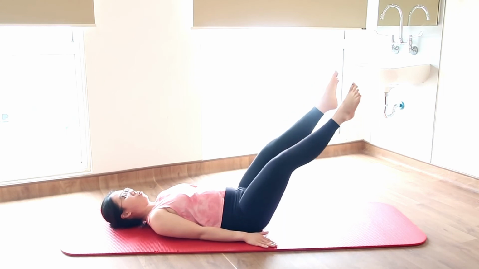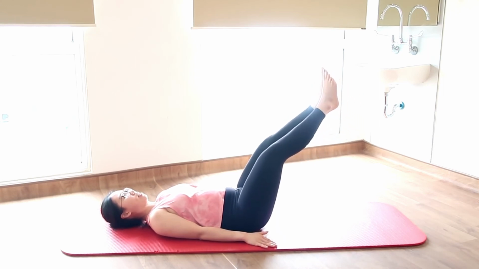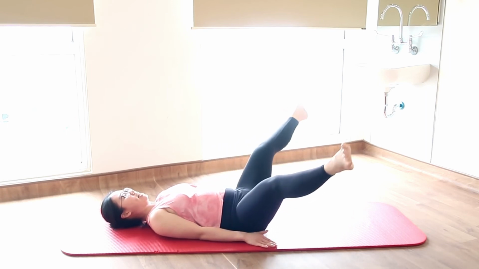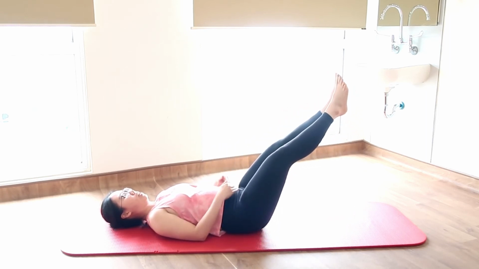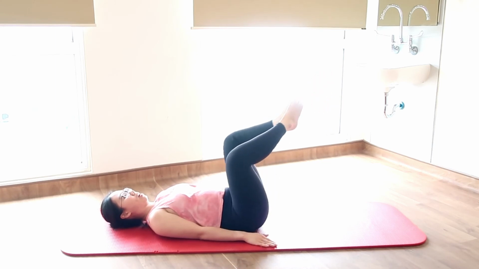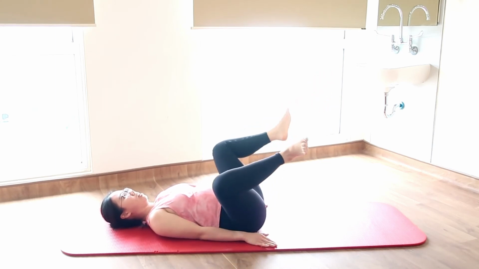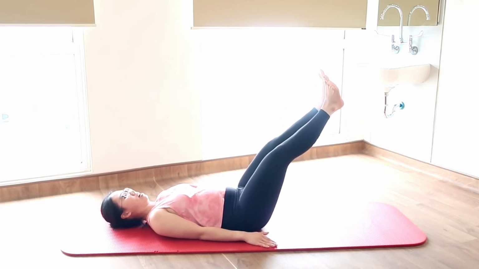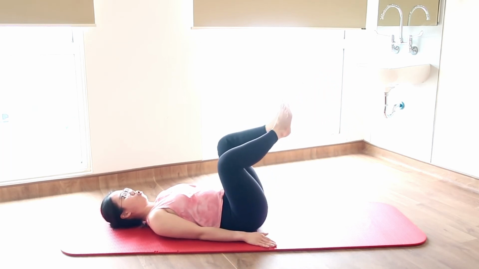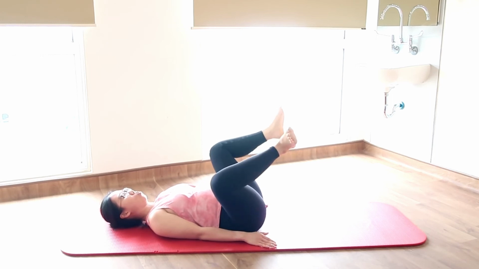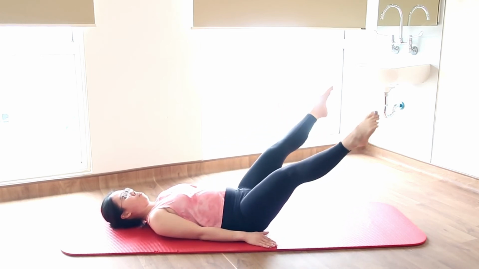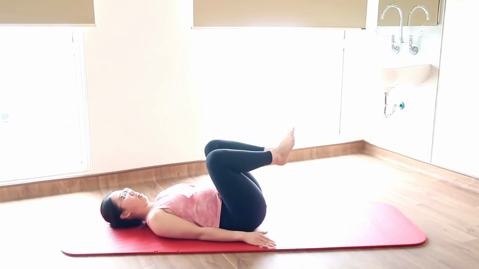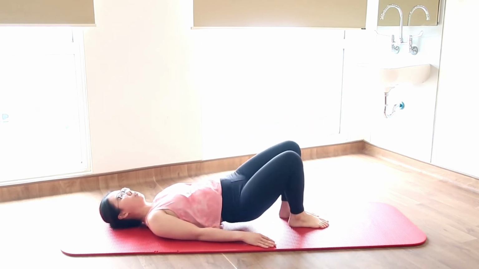Let's do a few more here. This is a really good exercise, not only for the hip, but we're working on the inner thigh as well, and a bit of core work too. Again, drawing them in, going out, and coming in. Inhale to prepare. Exhale, drawing them in. Inhale, bringing them out. Draw a big circle, and come back in. Ooh, that's a really good one.